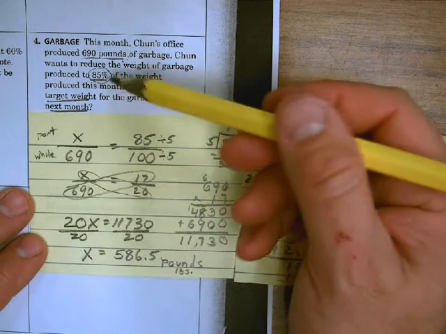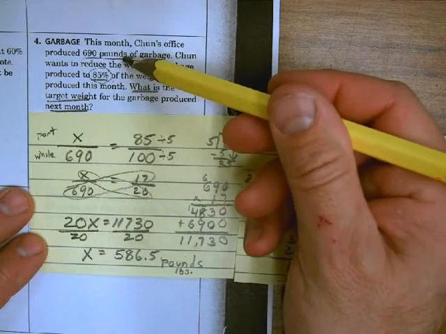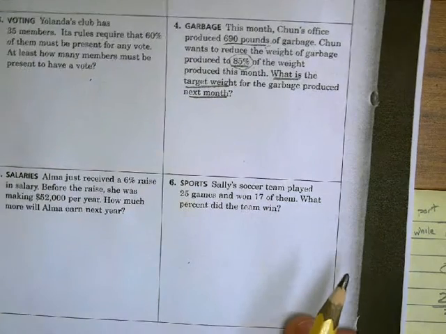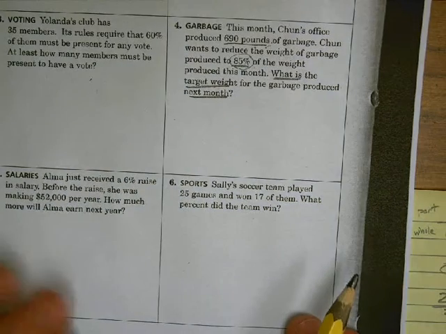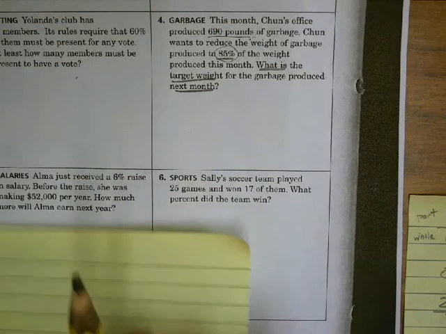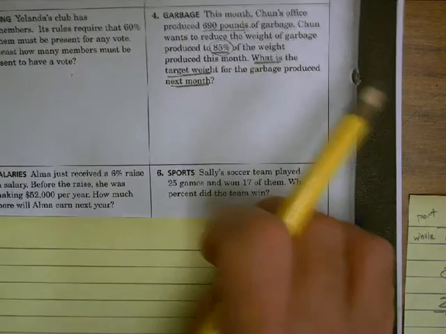Alright, move on to number 5 and number 6. And those, I do not think they're quite as hard. Alright, just don't forget to set up your proportion. Let's do one more, and we'll leave one for you all on your own.